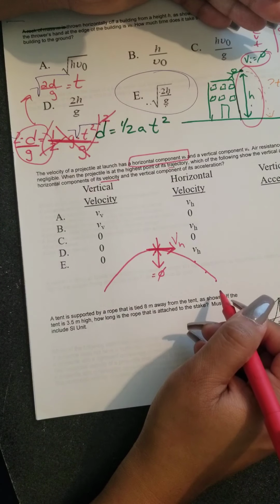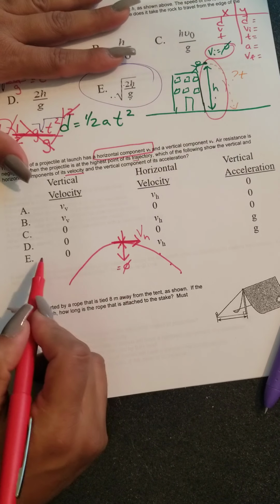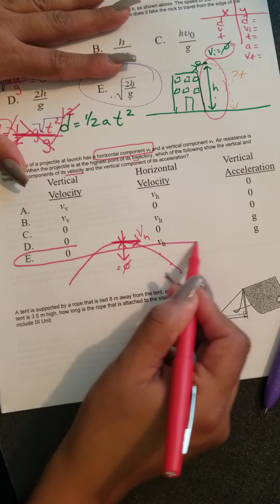And it wants to know, what about its acceleration? Would acceleration be the acceleration of gravity, which is negative 9.81? So my correct answer would be E. All right, E would be my correct answer.